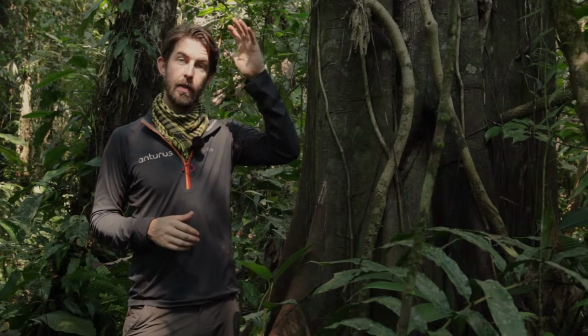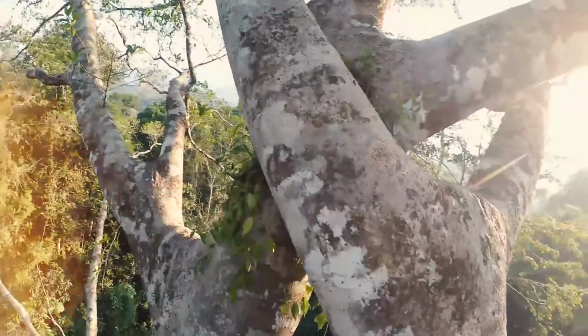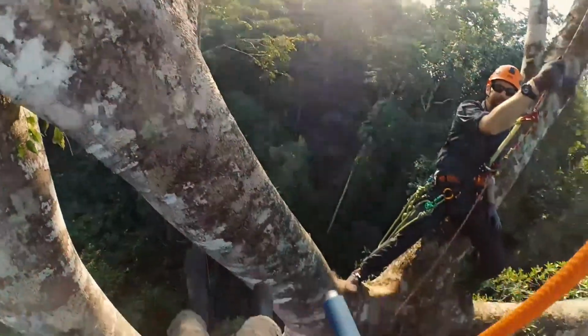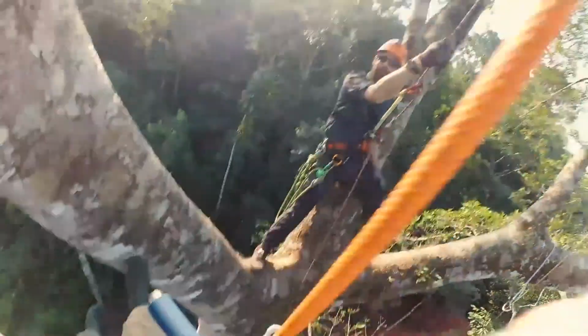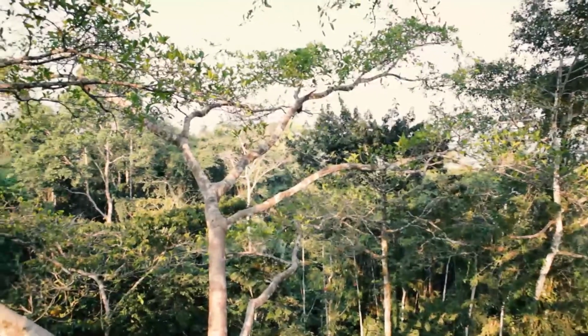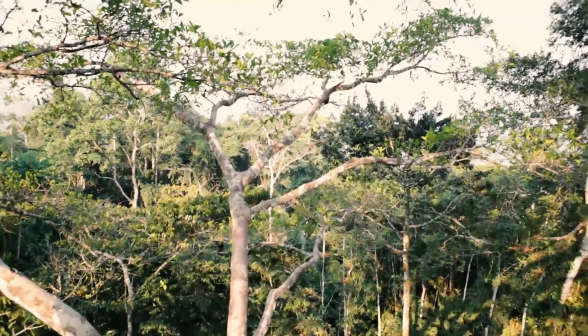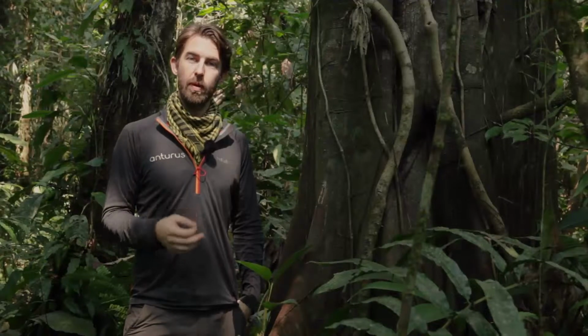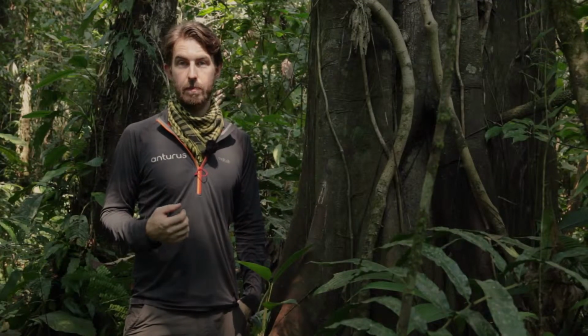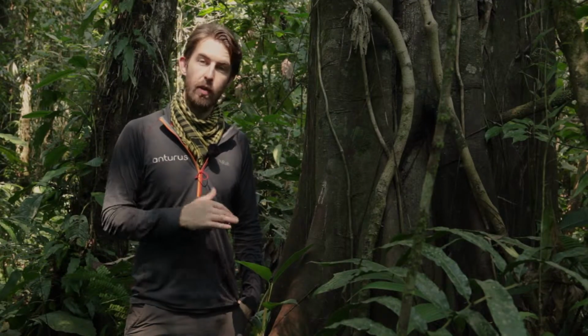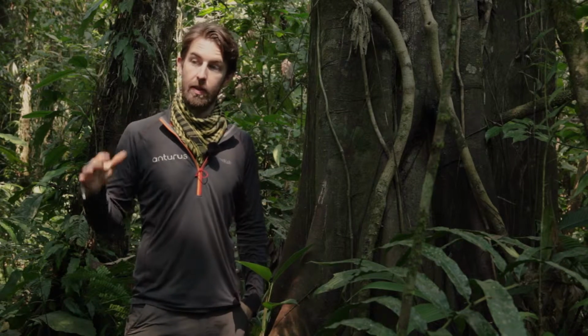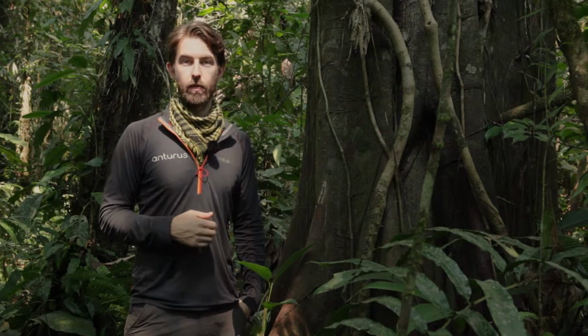And one of the things we've done on this project is gone up through the canopy into an emergent layer and looked down at the canopy below. And you get a real sense of where all the life exists. You get a real sense of how hard it is in these ecosystems, in these environments, for life to exist. But the truth is that it's one of the most biodiverse areas on the entire planet. This particular area, the Manu National Park, is very, very biodiverse.